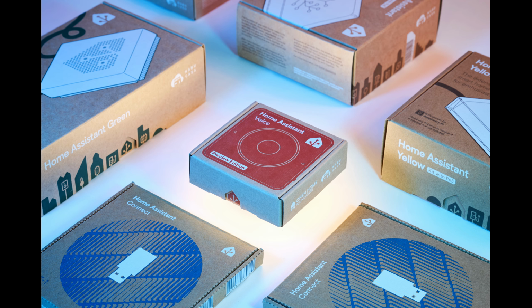Exactly. So with Home Assistant Cloud, you can basically offload all that processing to remote servers. So you still get the benefits of offloading, the speed, the smoother experience, but without having to manage any extra hardware. Exactly. Home Assistant takes care of it all for you. It's like the easy button for smart home voice control.